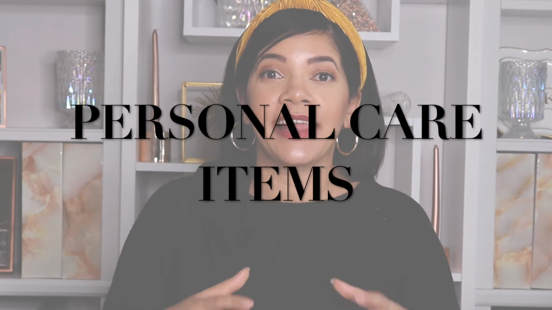Now let's talk about toiletries and personal care items. These items are necessities, right? We need toothpaste, deodorant, laundry detergent. We need all of those things, and they are not considered a want. Those are necessities for those of you that don't know that. But they're expensive. They're so expensive. And so you need to find ways to get those items cheaper.